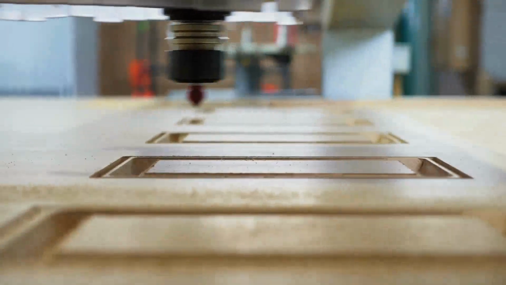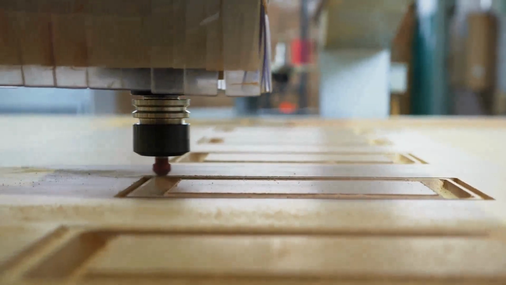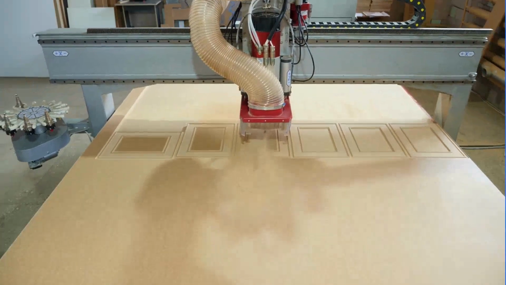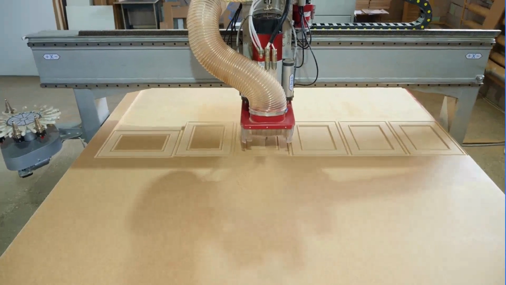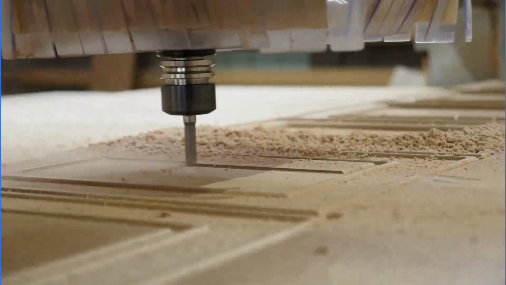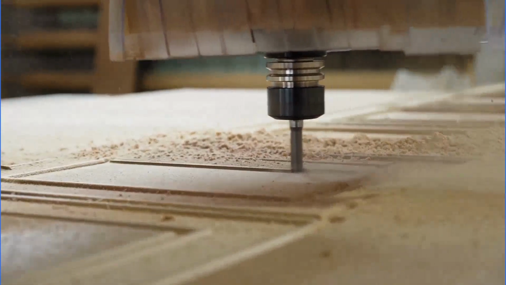CNC router. CNC routers are primarily used for cutting and carving wood, plastic, and other soft materials. They operate similarly to milling machines but are optimized for woodworking applications. They are commonly used in the production of furniture, cabinetry, and decorative items.